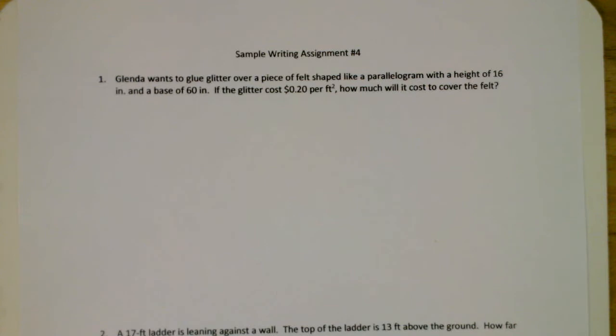All right, in this video, I'm going to do a couple of sample problems that are similar to the ones that you'll find on the actual writing assignment number 4 in your class for Math for Teachers 2. Starting with problem number 1, Glenda wants to glue glitter over a piece of felt shaped like a parallelogram with a height of 16 inches and a base of 60 inches. If the glitter costs 20 cents per square feet, how much will it cost to cover the felt?